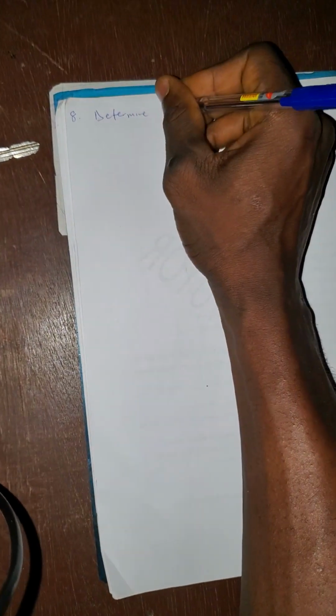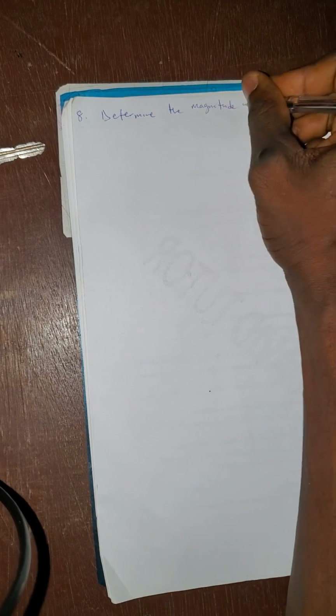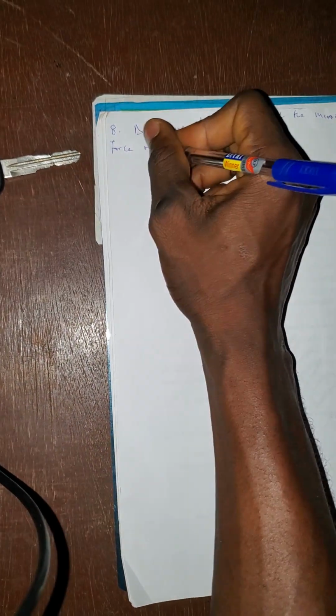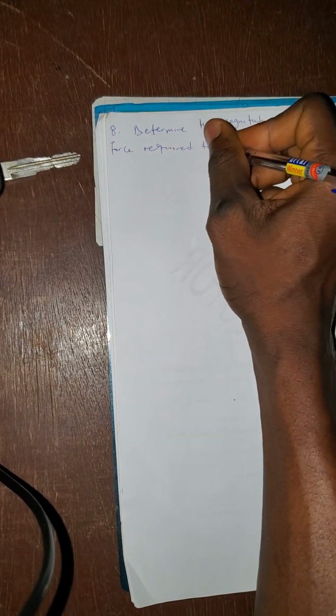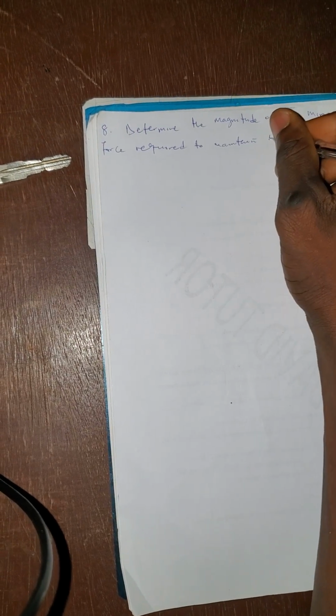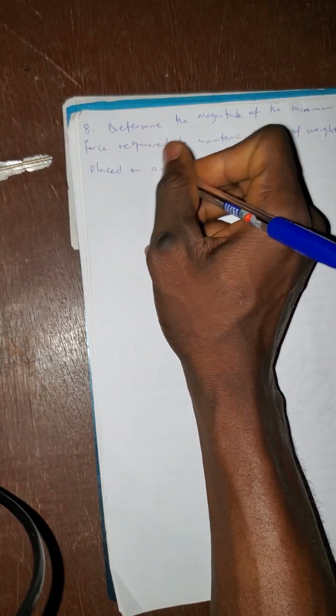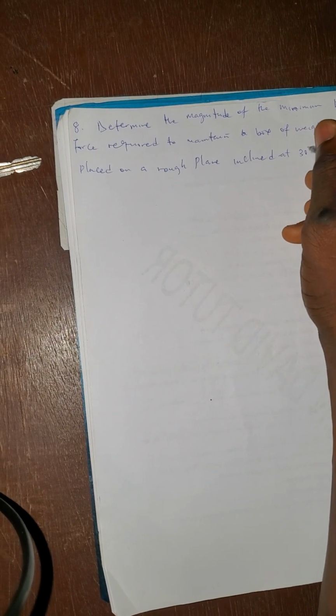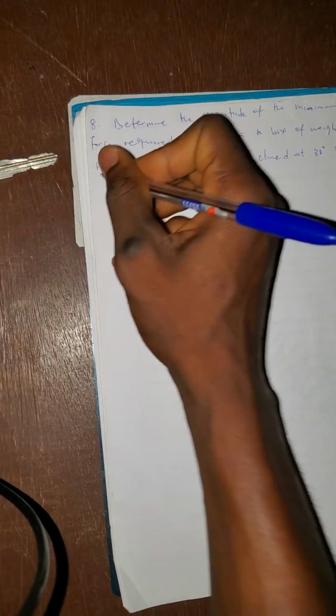Now the next question, question number 8, says: determine the magnitude of the minimum horizontal force required to maintain a box of weight 20 Newton when placed on a rough plane inclined at 30 degrees above the horizontal.